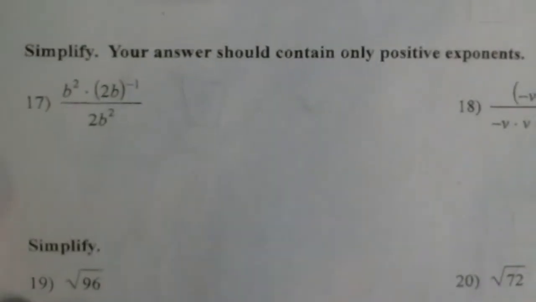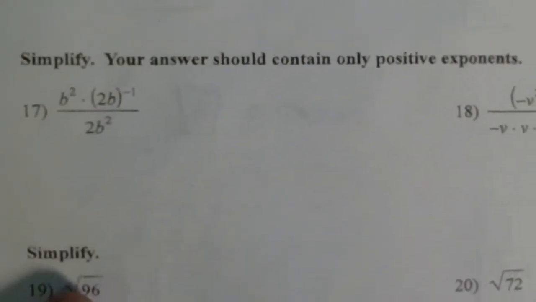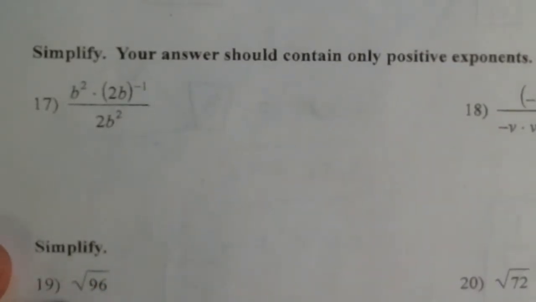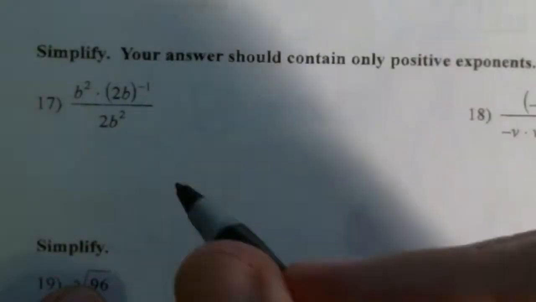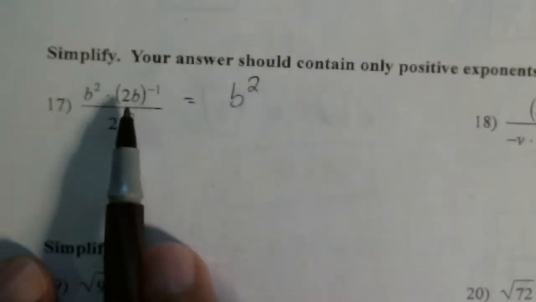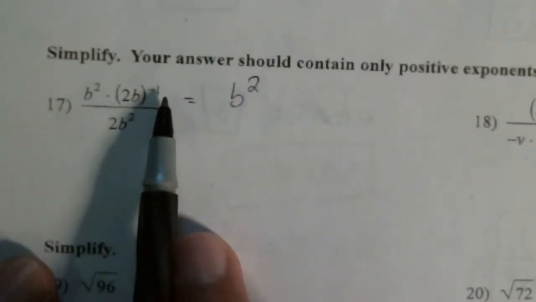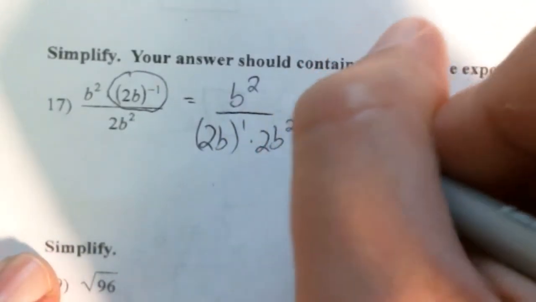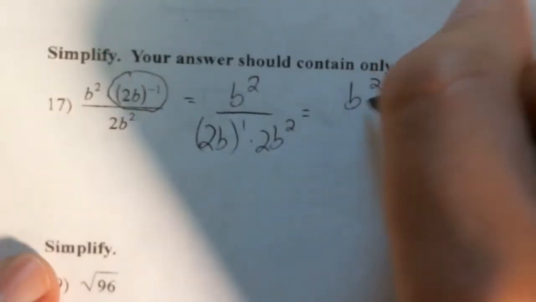Okay, all right, so a little tricky here. We got some combo stuff. We got power rule, product rule, quotient rule, Mr. Manish rule, whatever. Okay, b squared, can't do anything with that, so I've got a b squared on top. Now here I do have a coefficient raised to a negative. Don't like that, so let's take this whole guy and put it on the bottom: 2b raised to the +1 on bottom. And then I still have this times 2b squared on the bottom. Okay, b squared stays on top.